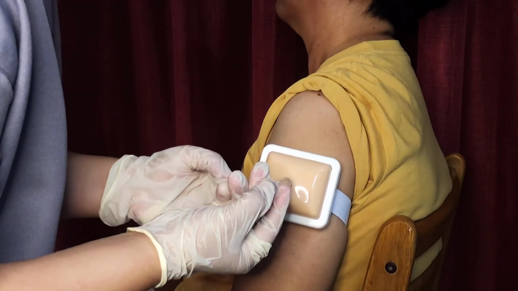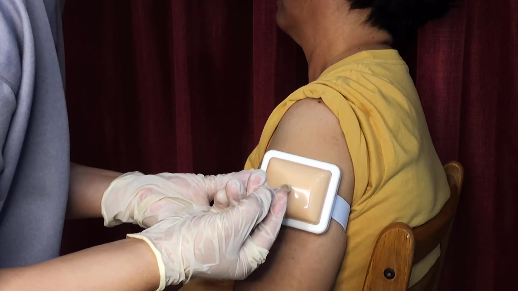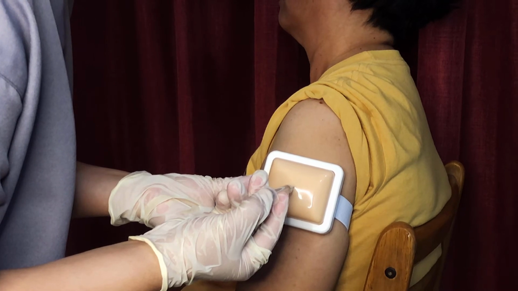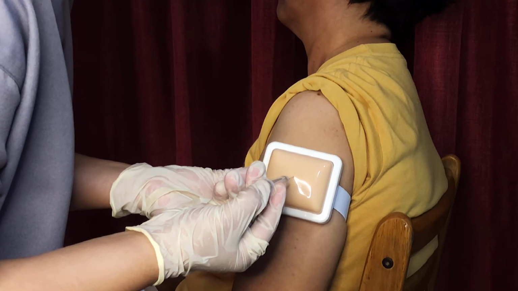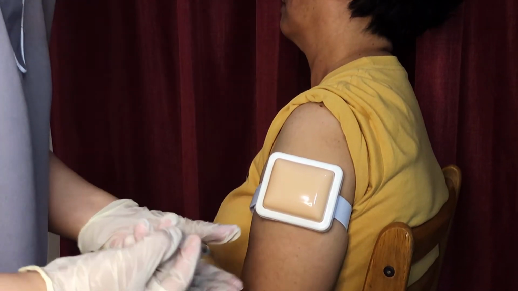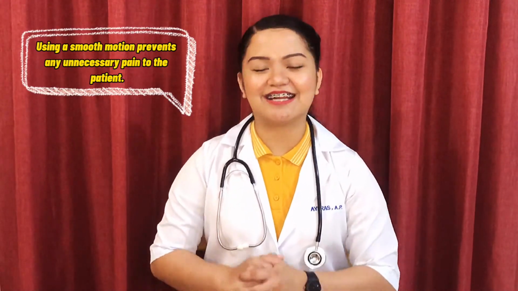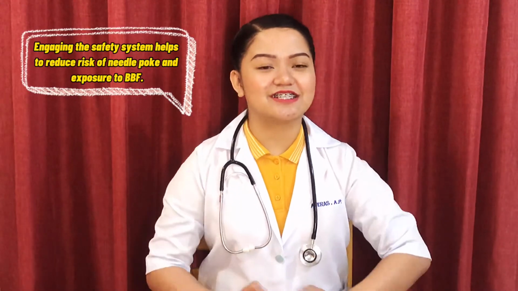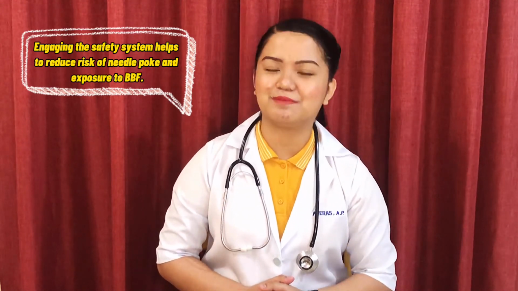Once the medication is completely injected, remove the needle using a smooth, steady motion. And yes, engage the needle safety system immediately. Using a smooth motion prevents any unnecessary pain to the patient. Engaging the safety system helps to reduce risk of needle poke and exposure to bloodborne pathogens.